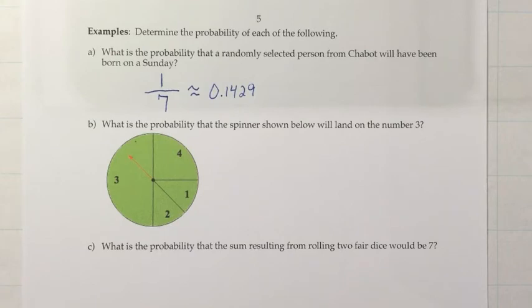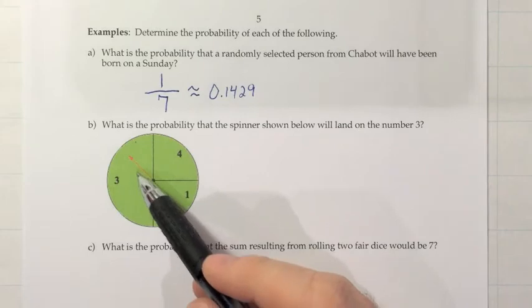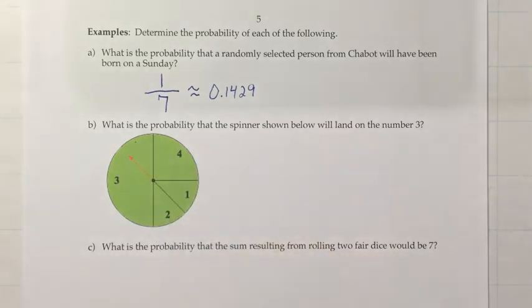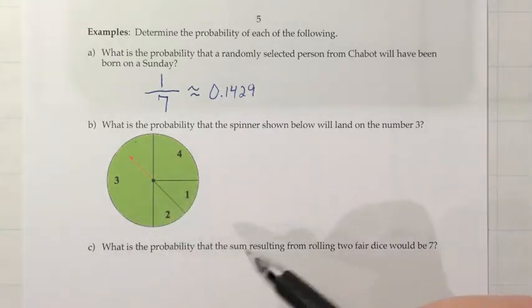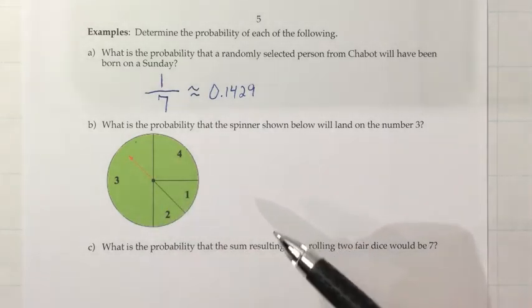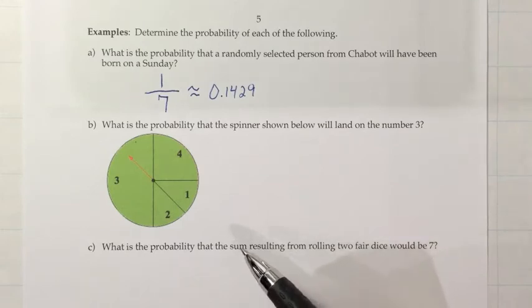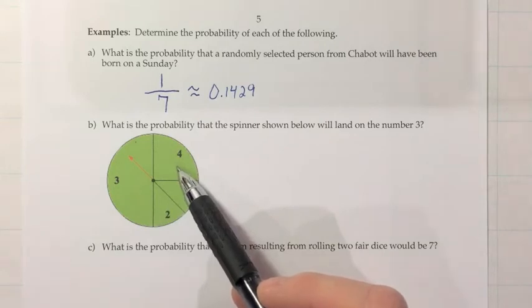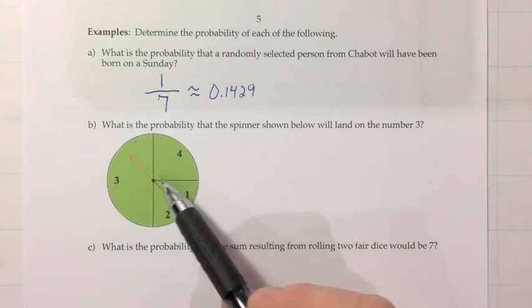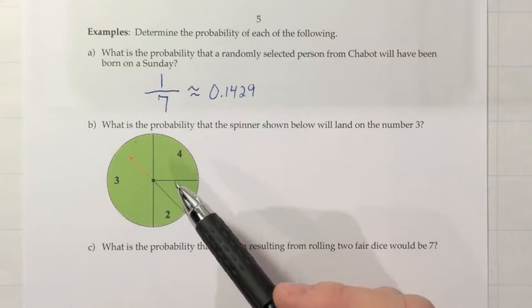What is the probability that the spinner shown below will land on the number 3? So here I'm assuming if we took that red dial and we spun it, that it would be equally likely to stop anywhere on the wheel. And there's maybe a bit of a temptation to say, well, how many ways could it turn out? 1, 2, 3, 4, and make a denominator of 4. But you really need that equally likely part for the theoretical to work out, and it seems like the spinner would be more likely to land in the 4 than the 1 because there's more space, and even more likely to land in the 3.